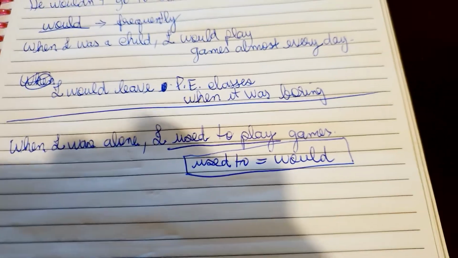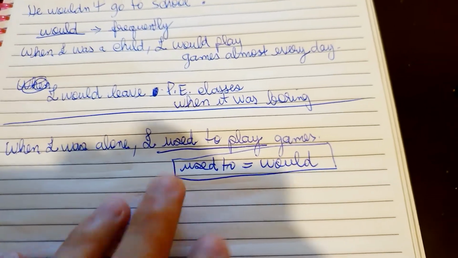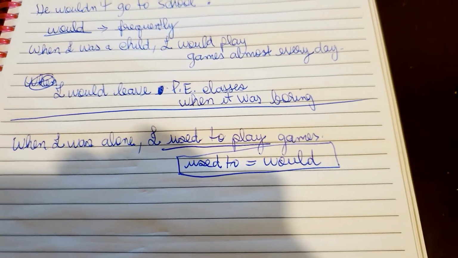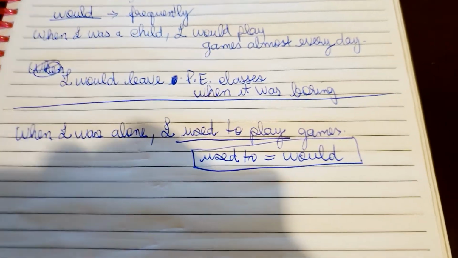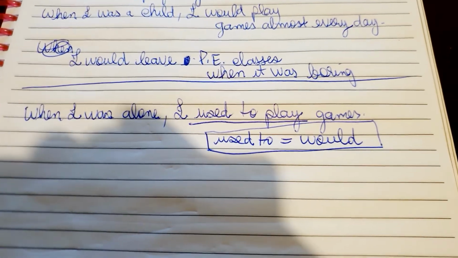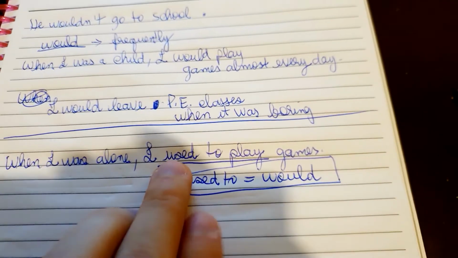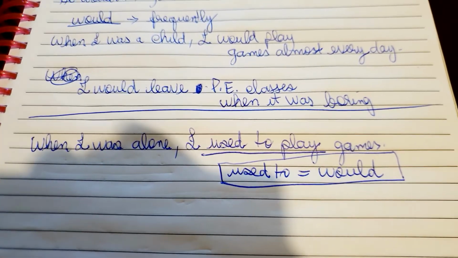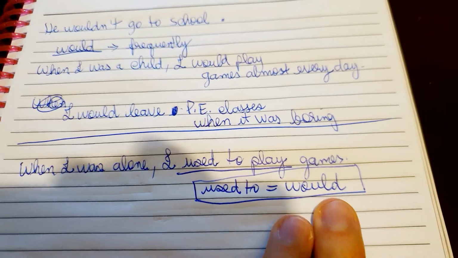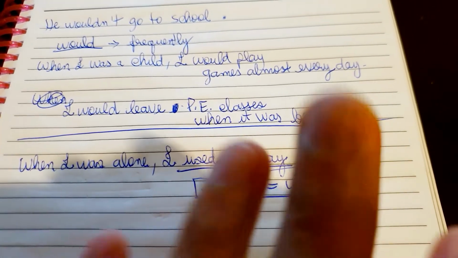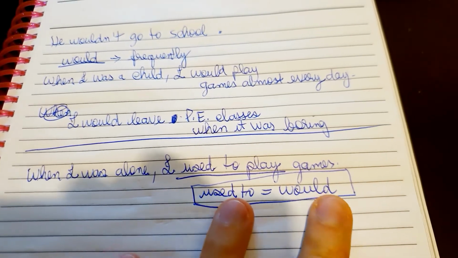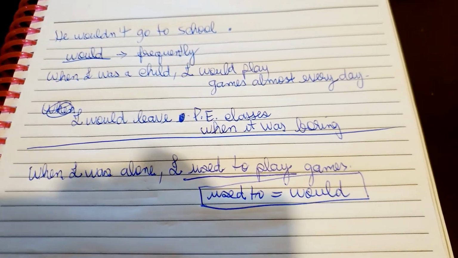So I can use the verb would replacing used to. I would study at home before taking tests. When I was alone, I would play games. Right? So would and used to can have very similar meanings, okay?